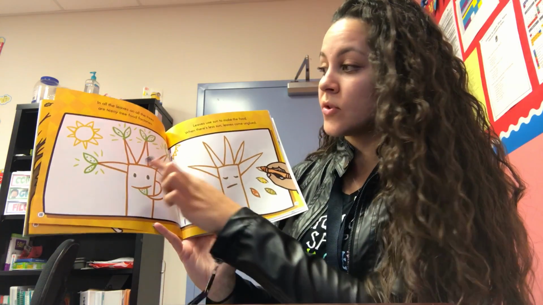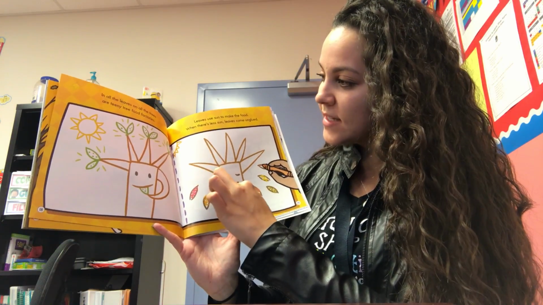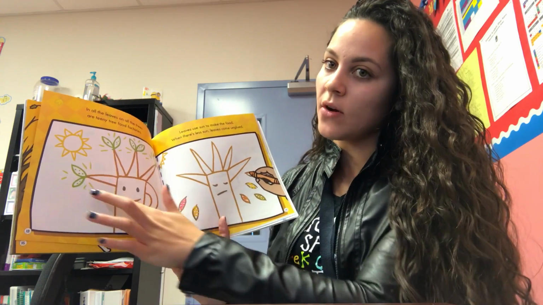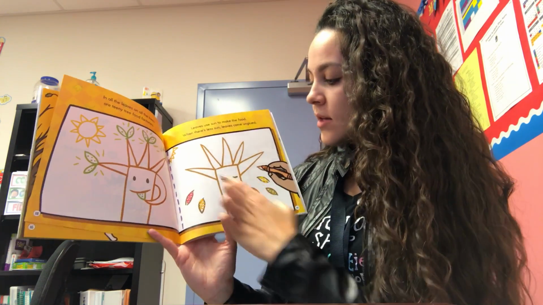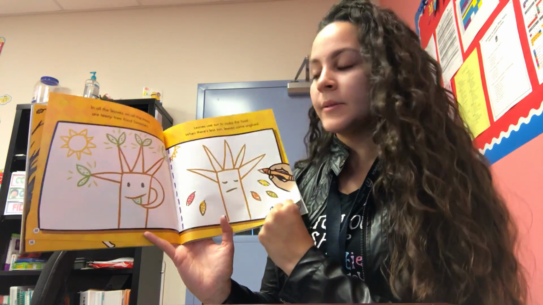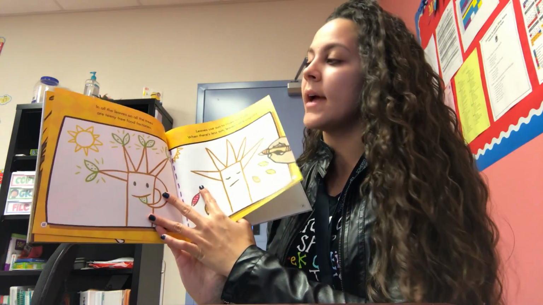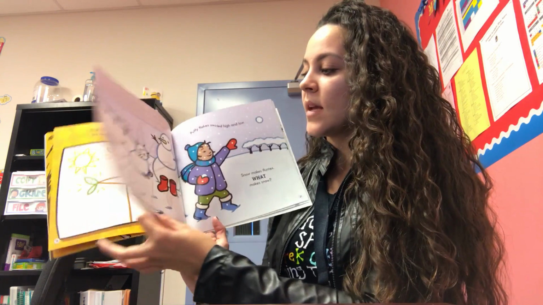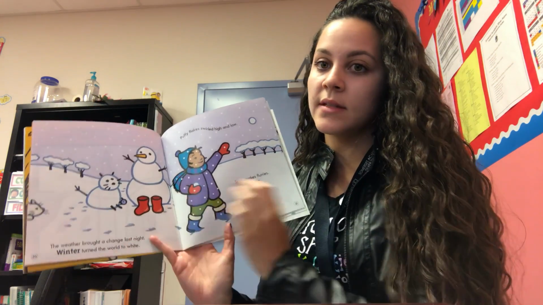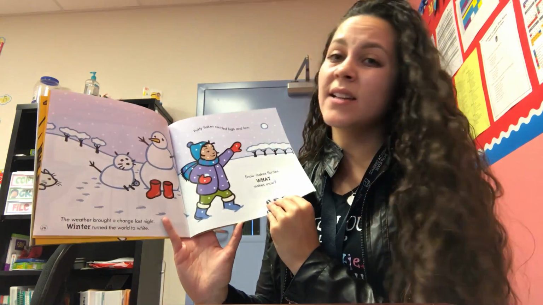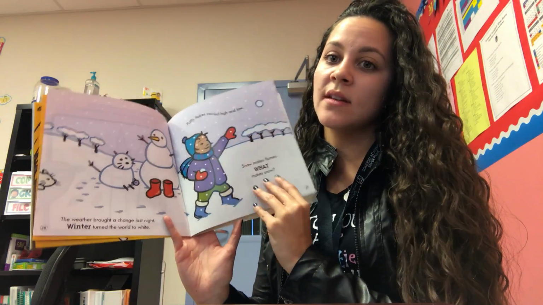Here we have pictures of the leaves falling off the trees. So we have spring, where the leaves are all on the trees, they just grew. And then autumn, how they all fall off. And we would talk about how fall has two names, fall and autumn. And then we have winter, the season that comes after fall. And it snows and it gets super cold.